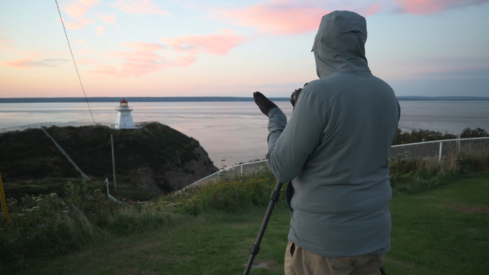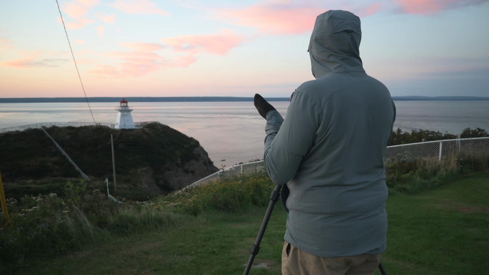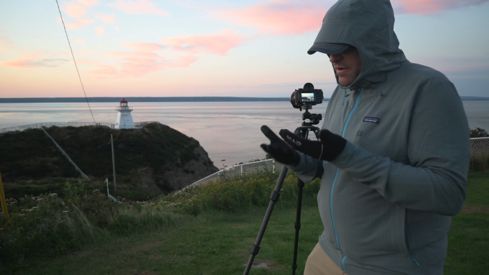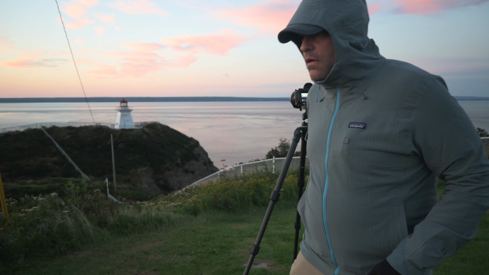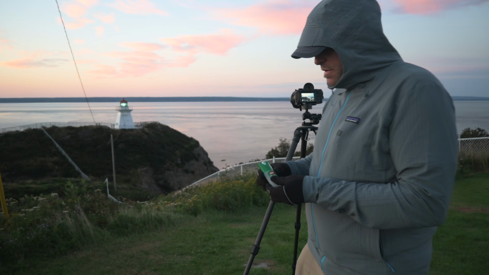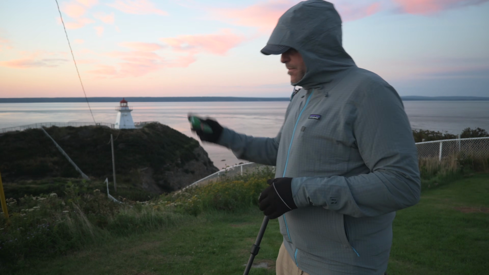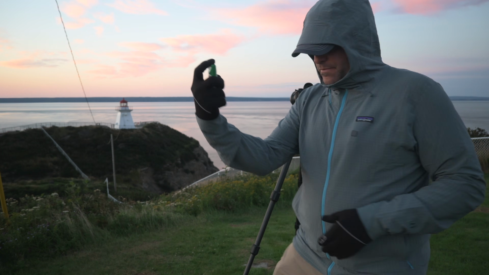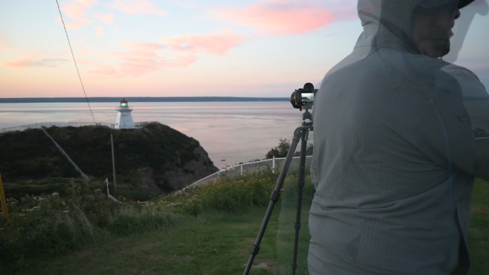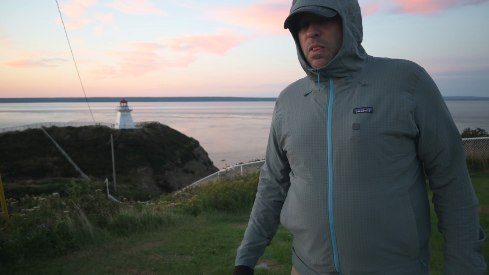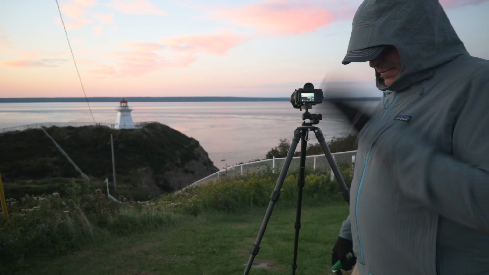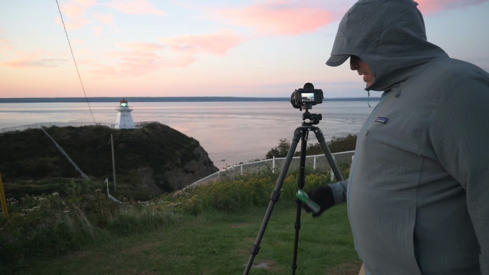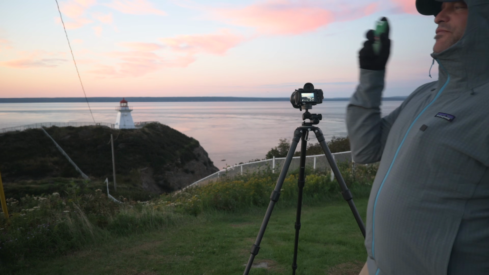Can you believe a mozzie just bit me on the face, even though I'm covered in bug spray? All right, here goes. We're gonna do it again. Oh God, these little pests.